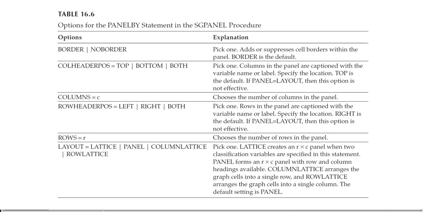These are just a few of the options available in the SG panel procedure. There are many more that control other appearances in a panel graph, and where legends are located and that sort of thing. So we'll just start with the basics.